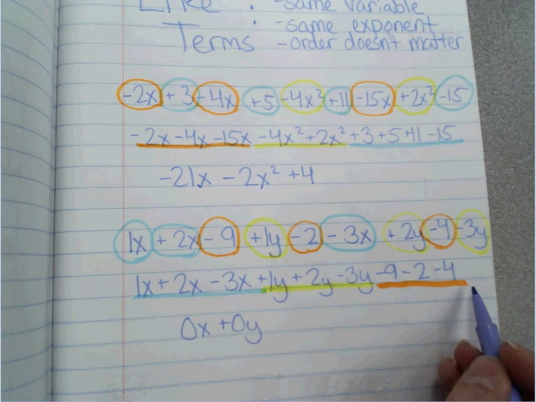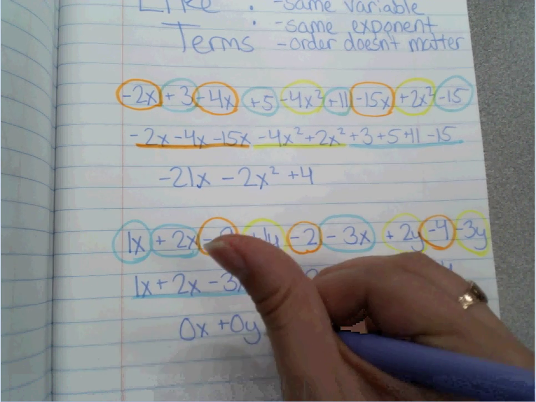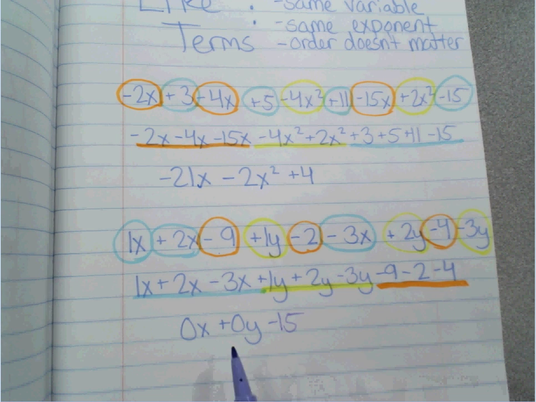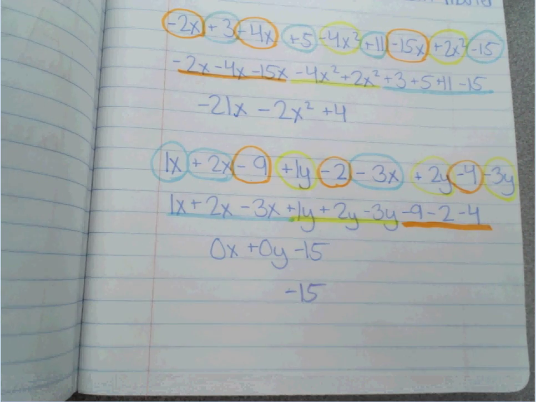Then these are all negative, so we'll just add them. 9 plus 2 is 11, plus 4 is 15. So we'll just get -15. Now, since there's no x's, there's no y's, we don't even have to write this. We can just write our final answer as just -15. And that can be our final answer.